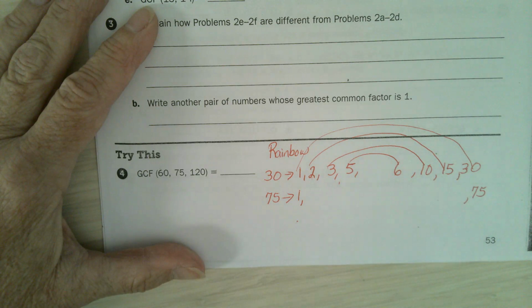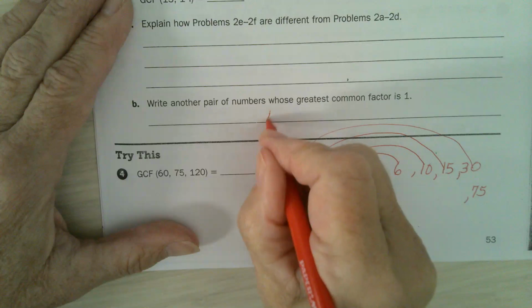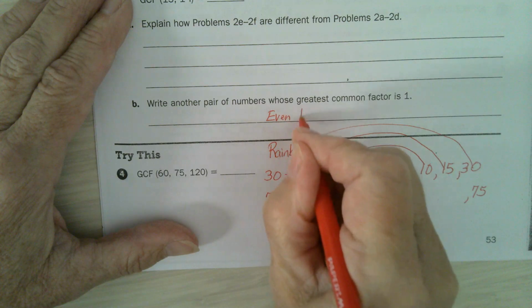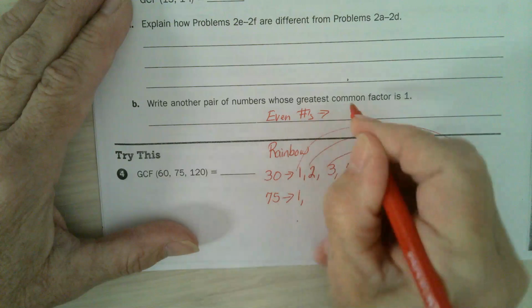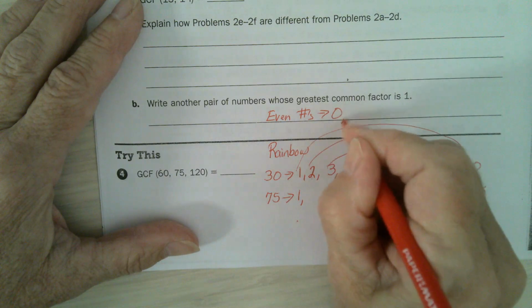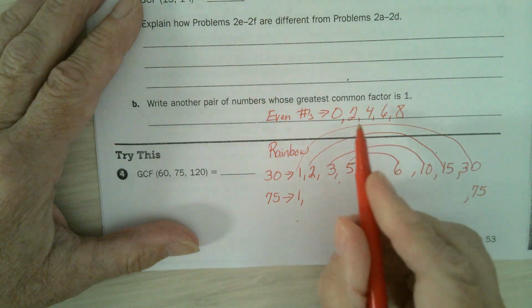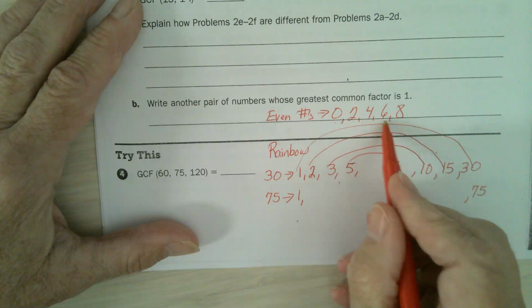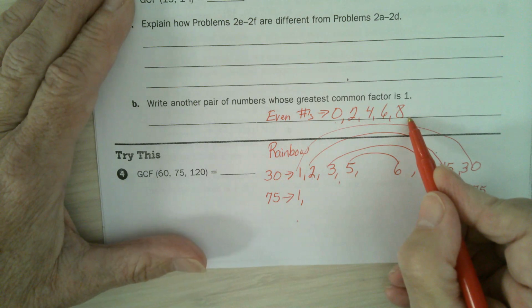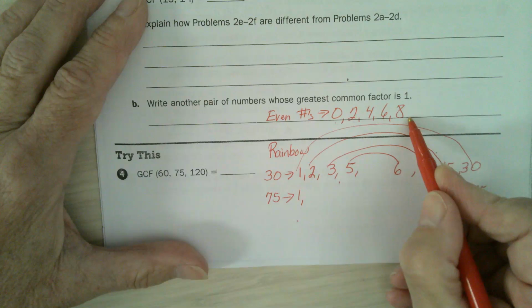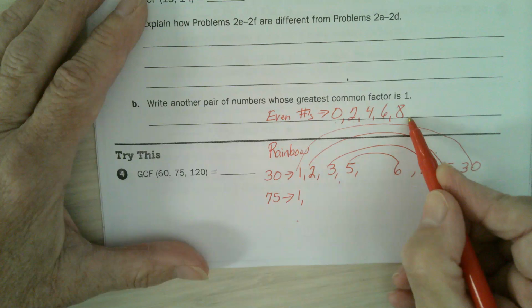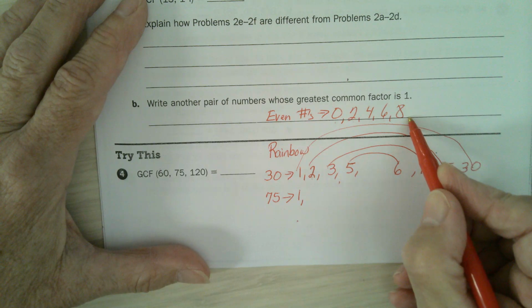Even numbers end in 0, 2, 4, 6, or 8. So if the last digit is a 0, 2, 4, 6, or 8, it's even. And if it's even, 2 divides the number. All right, so this ends in a 5. 2 will not divide it.